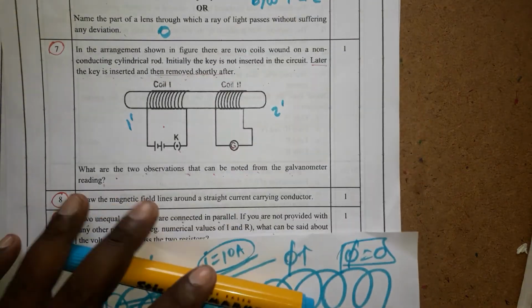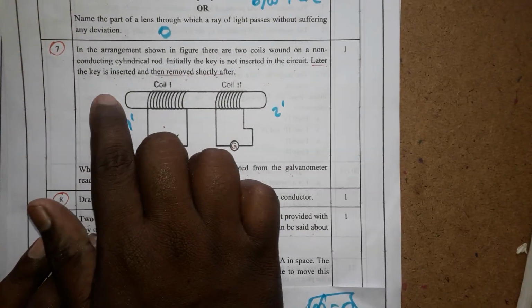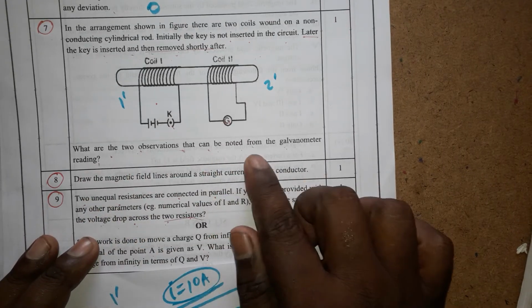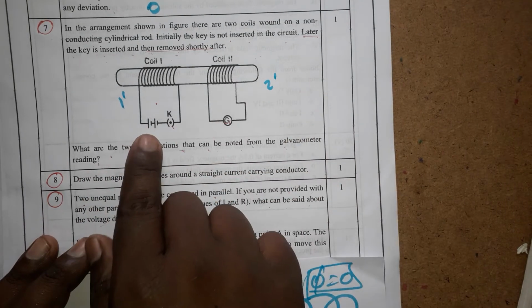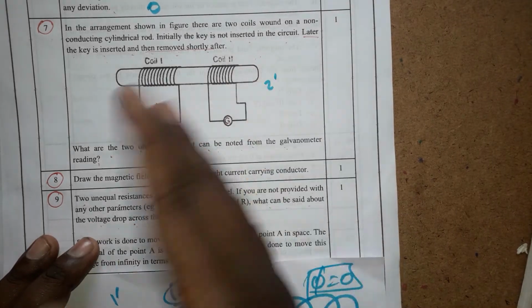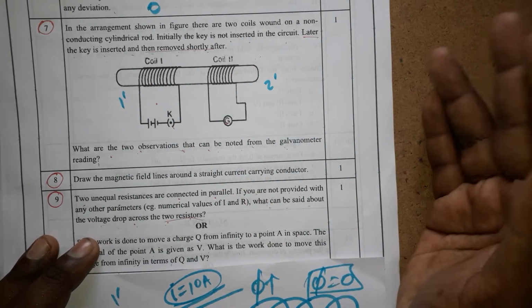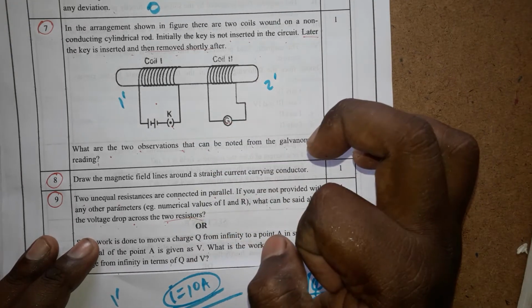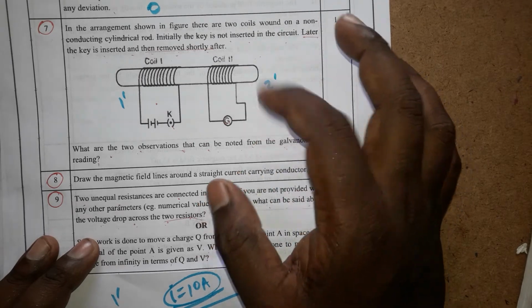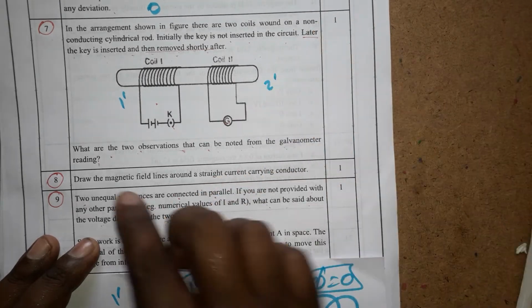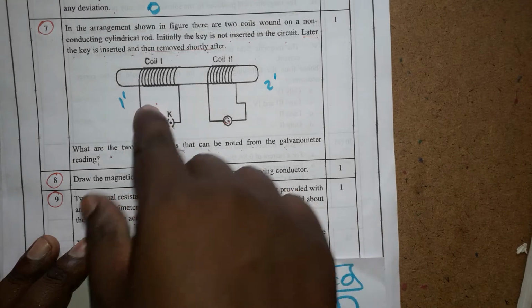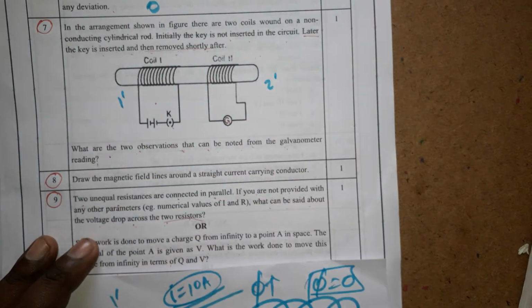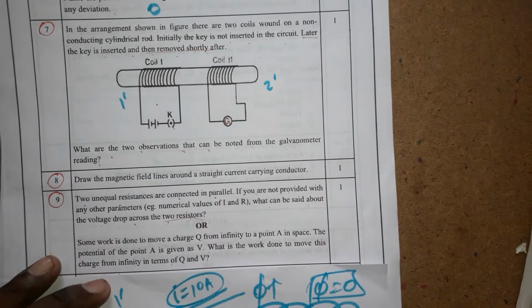Again we'll see the question: the key is inserted, then removed shortly. What are the two observations that can be noted from the galvanometer? When we inserted, the flux increases, current is shown, and the galvanometer deflects to one side. When the current reaches the maximum saturated level, the current is going to be 0. When we removed the plug key, the current shows in the opposite direction. Two observations they asked: when we inserted and the maximum level is reached, the current will be 0; when we take it out, the current will flow in the opposite direction. That is the answer for the 7th one.